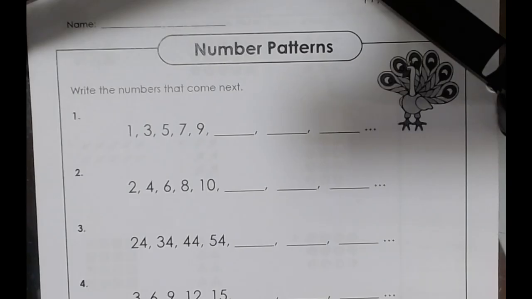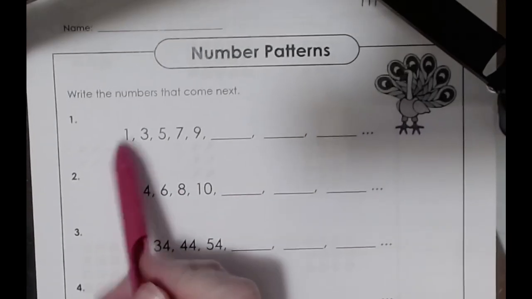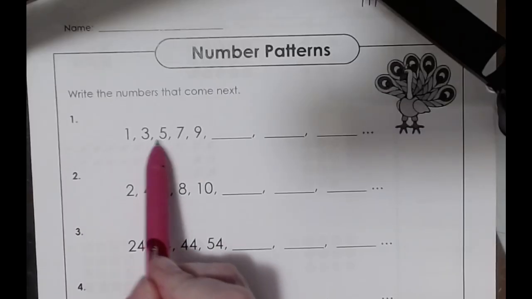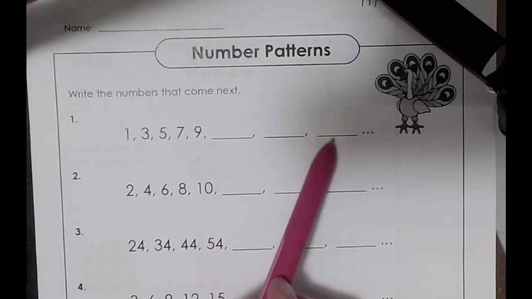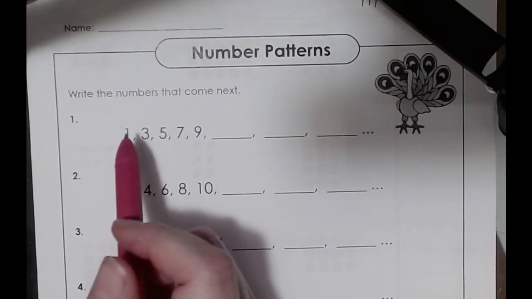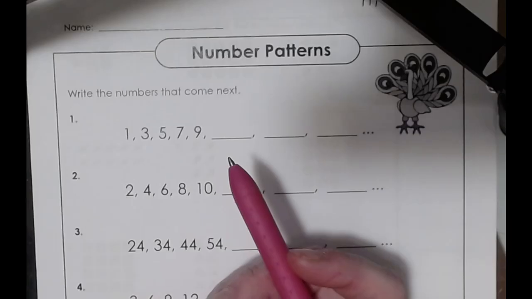So here is Monday's. In class, we've been working a lot of these, and we use hundreds charts just because it makes it very simple. But you can see here for number 1, we have the following numbers: 1, 3, 5, 7, 9. So we have to figure out which numbers come next. With that, you've got to figure out what the pattern is. Some students use their fingers. Some use the numbers chart.